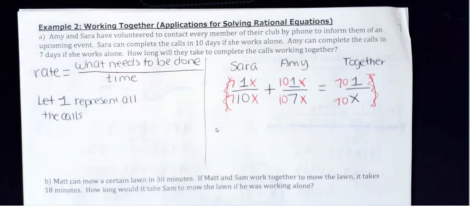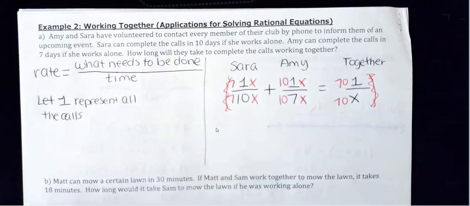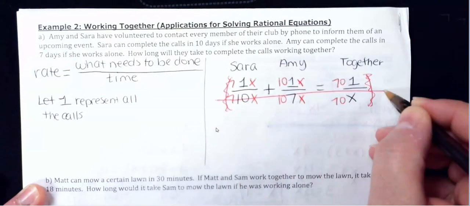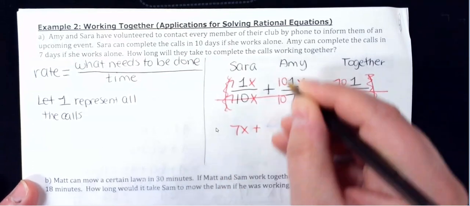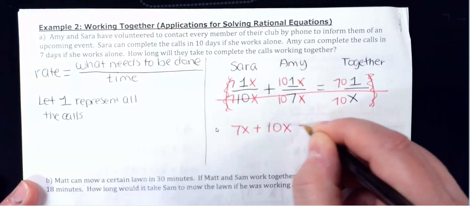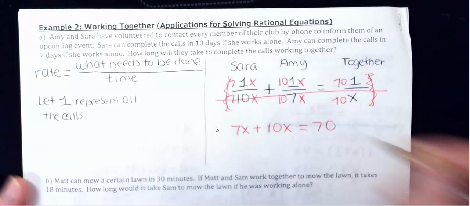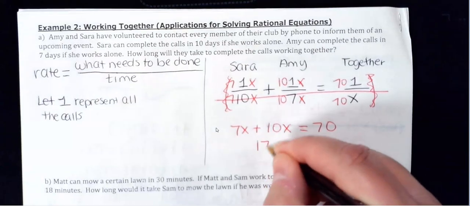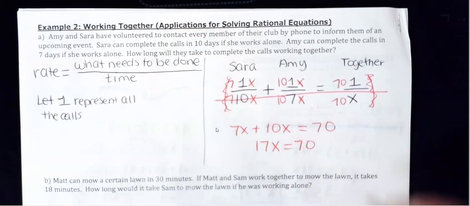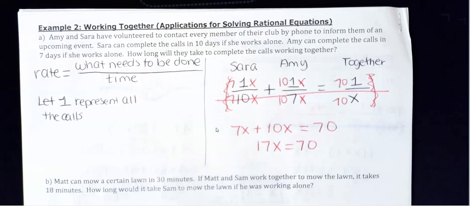So then if I do that, each denominator, 7 times 10 would be 70, 10 times 7 would be 70, and an X. So 70X in the bottom of all those fractions. So if I make those match, I can just work with the tops. Sarah's would be 7X, Amy's would be 10X, and then together we would just have 70. This is not a nice number here. So I get 17X is equal to 70. We're going to end up dividing 70 by 17.